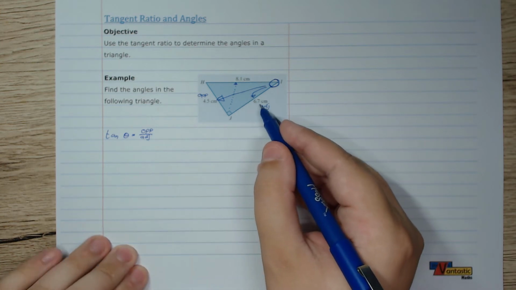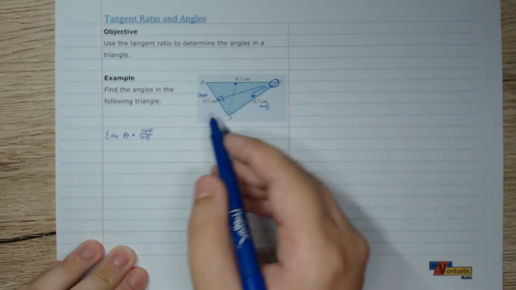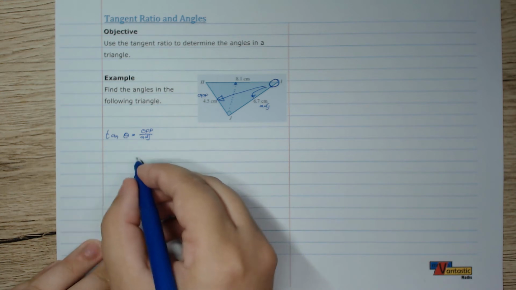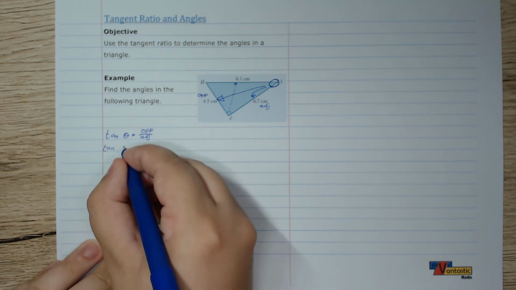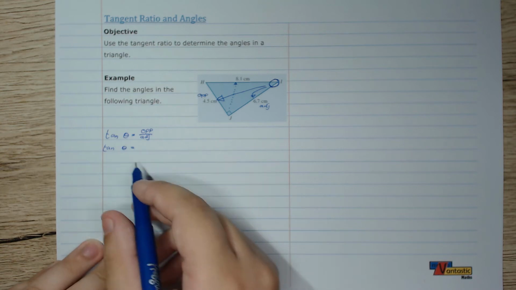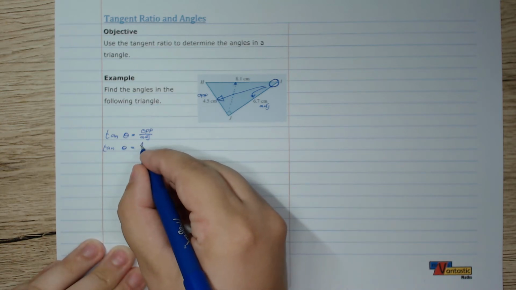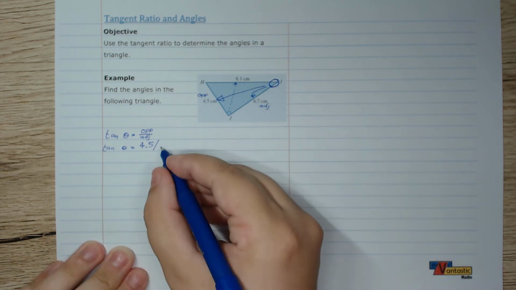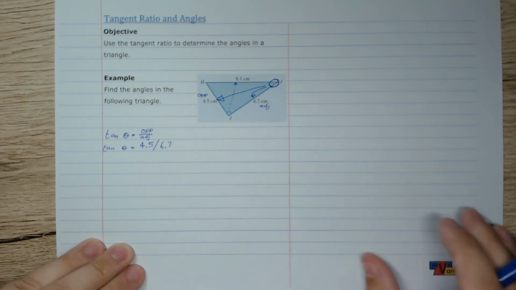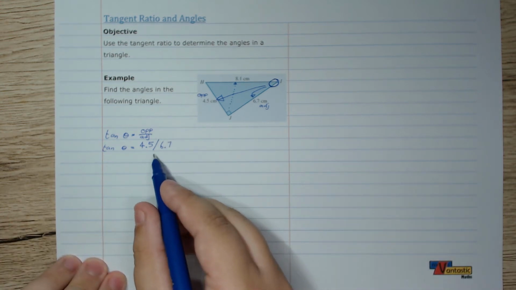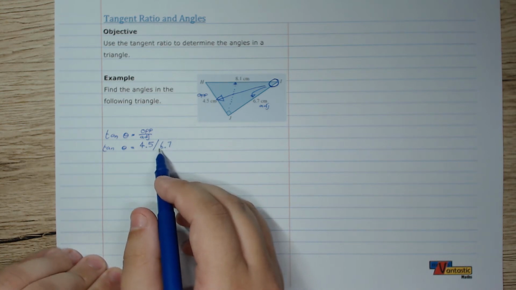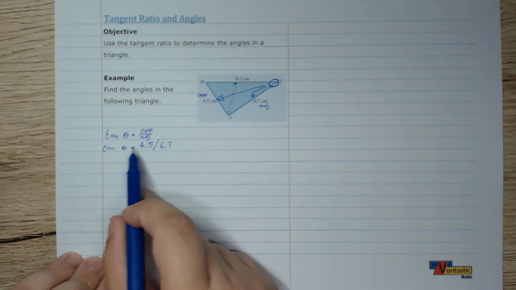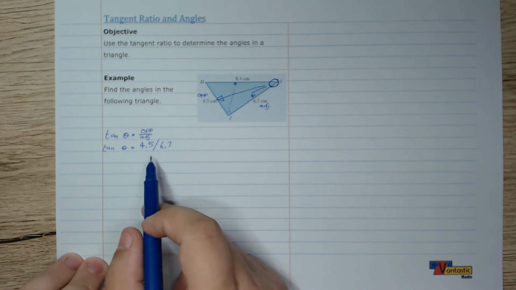Alright, so in this case we know our side lengths, and it's the angle that we still want to figure out. So let's do that. So tan of our angle, which hasn't changed, is equal to our opposite, which was 4.5 centimeters, divided by our adjacent, which is 6.7 centimeters. Now you could solve this and then do the rearrangement, but I prefer just having to grab my calculator once. So I'm going to leave this as the fraction and do my rearrangement first.